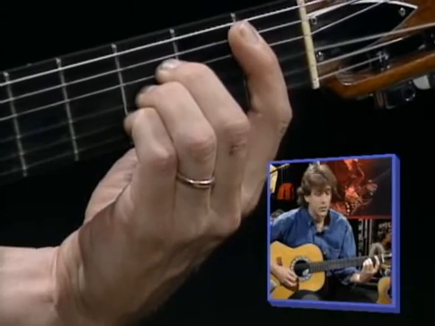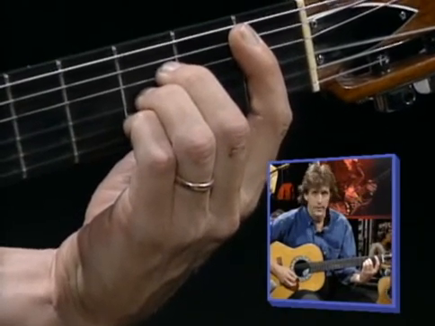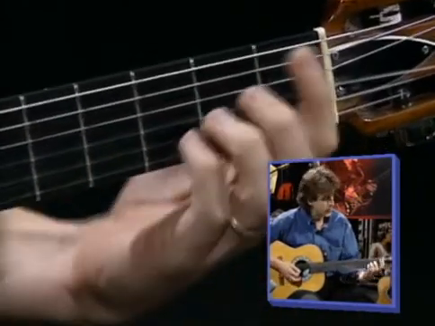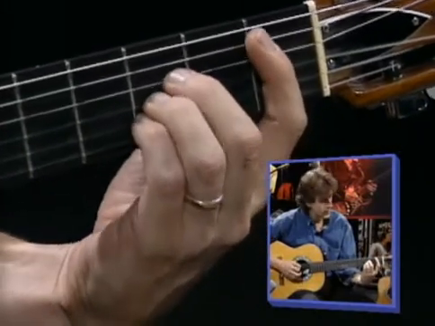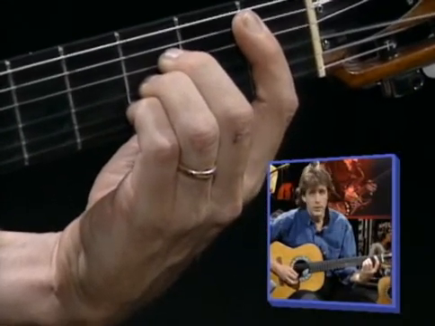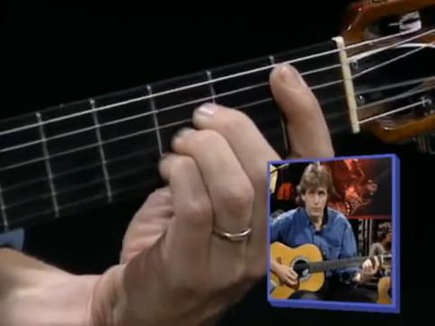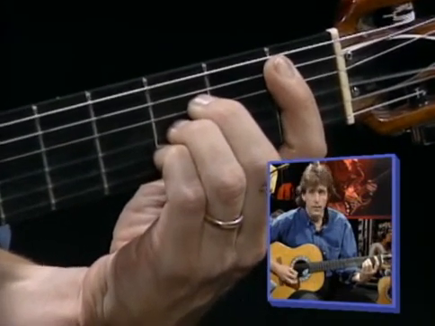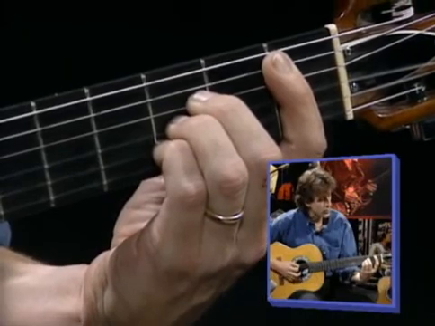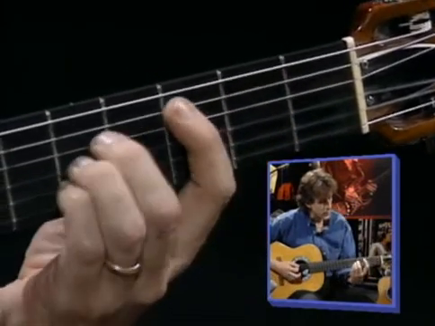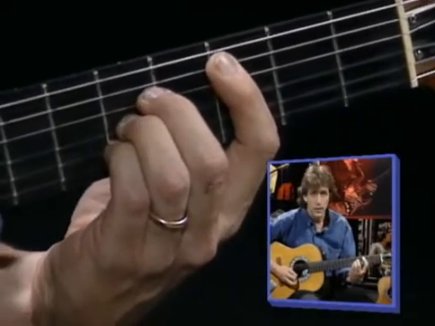Now, this one is going to cause some intense pain and suffering. If you start to feel your hand cramp up, just stop and take a break. But eventually, you'll be able to play this one as well. Thumb behind the neck, first finger puts down a lot of pressure, barring from the 5th over to the 1st string. And of course, that can be played in other keys as well.